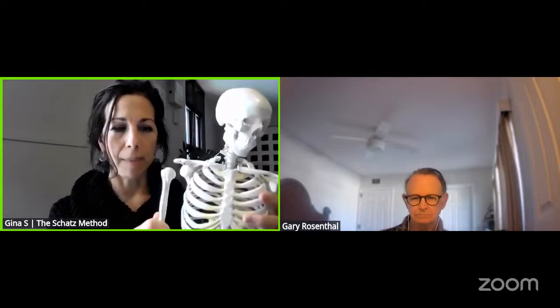And also consider that the muscles that hold this bone, the humerus, onto the glenoid fossa, onto the scapula, are largely, but not solely, rotator cuff muscles. Now, isn't that interesting?